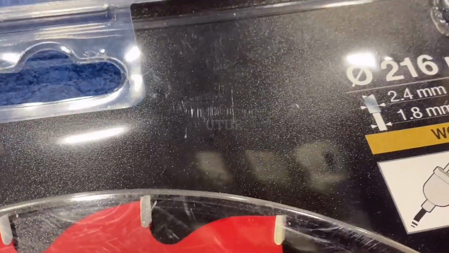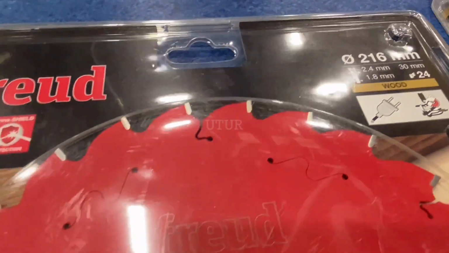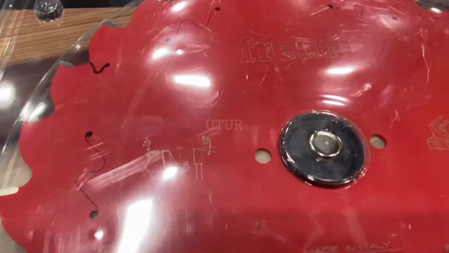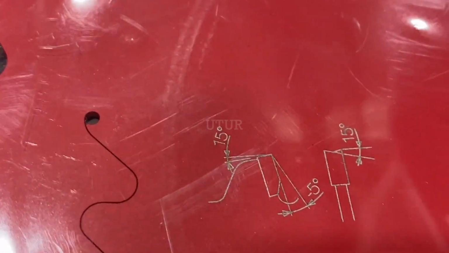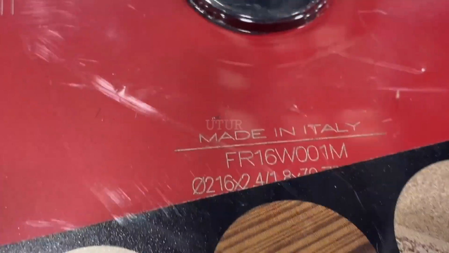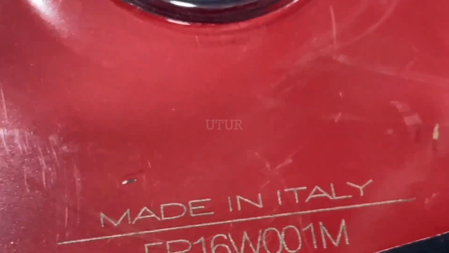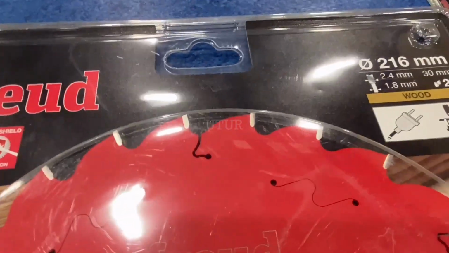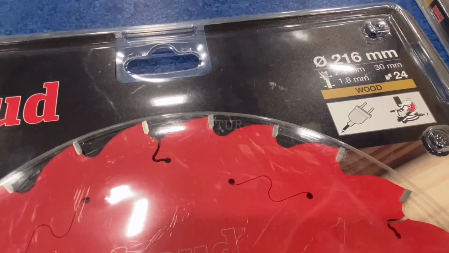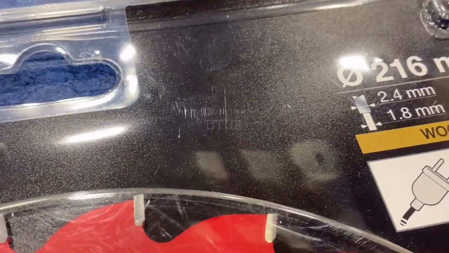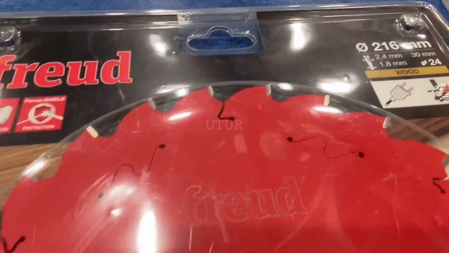The bevel tooth angle is 15 degrees, which falls within the alternate top bevel 10 to 20 degrees typical range. So this can be classed as an all-purpose or general purpose ripping and cross-cutting blade with large gullets.